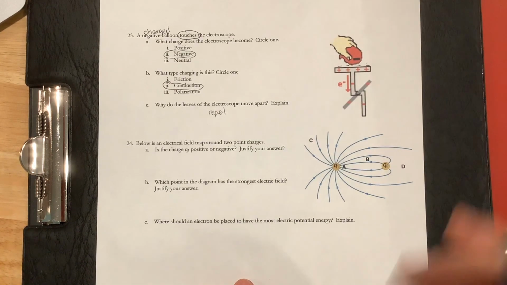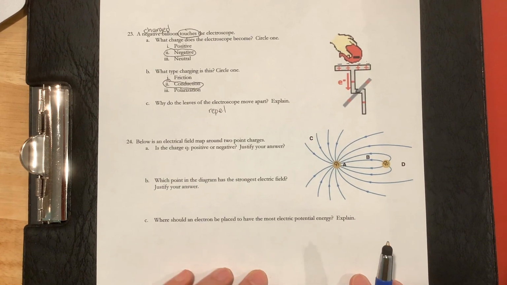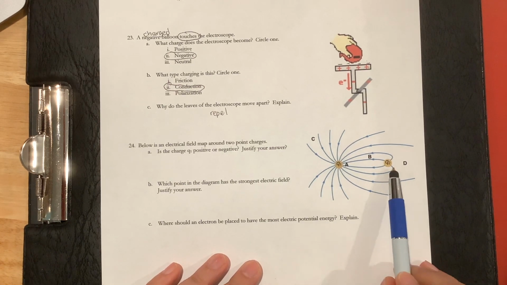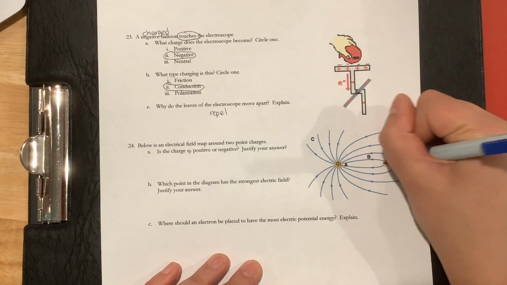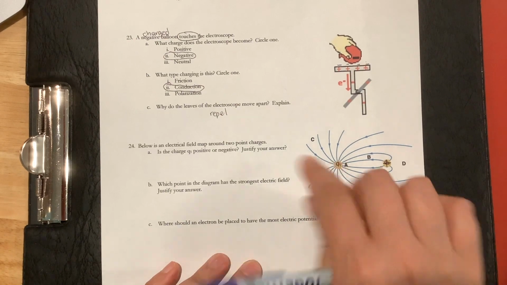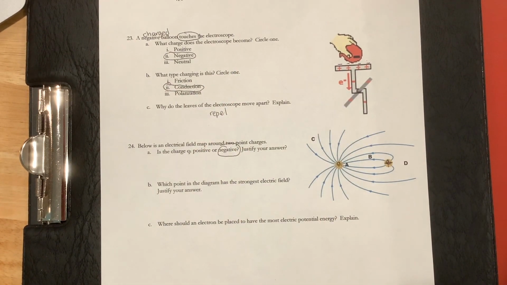All right, electric field. The electric field from Q1 and Q2 distort the space around them, creating these electric field lines. Electric field lines point away from positive charges, so Q2 must be positive, and towards negative charges, so Q1 must be negative. I know this because the field lines are pointing towards Q1.